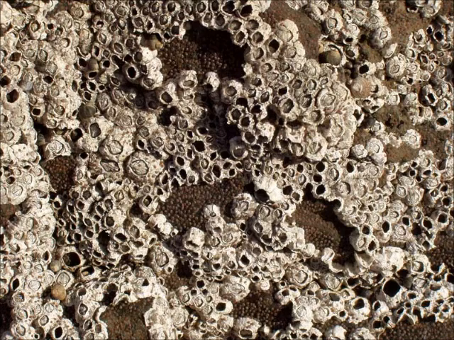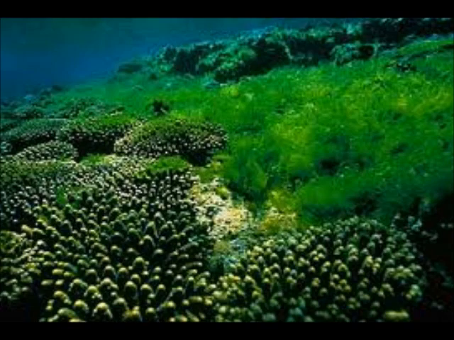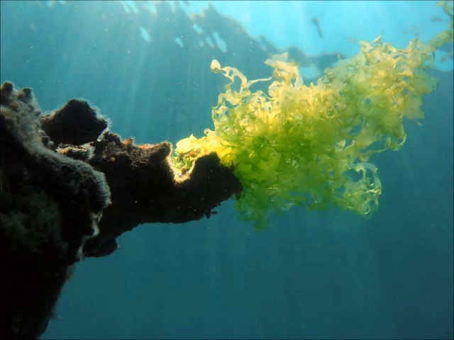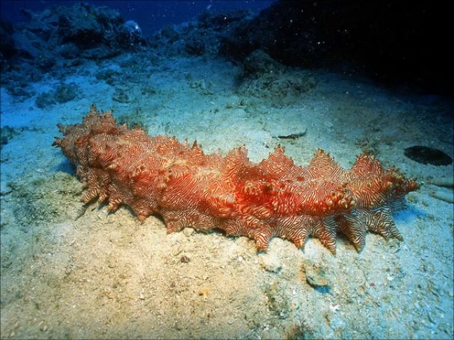In the high tide zone, there are barnacles, anemones, crabs, stars, and algae. In the middle tide zone are sponges, mussels, snails, and sea lettuce. In the low tide zone live organisms that live underwater, seaweed, shrimp, and sea cucumbers.